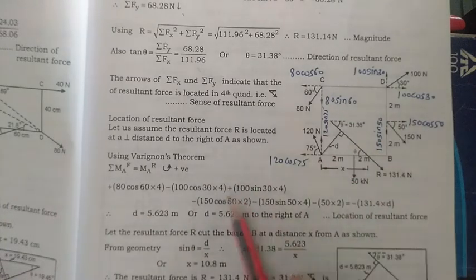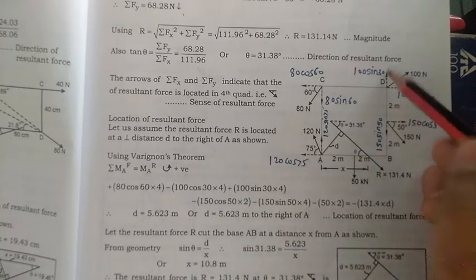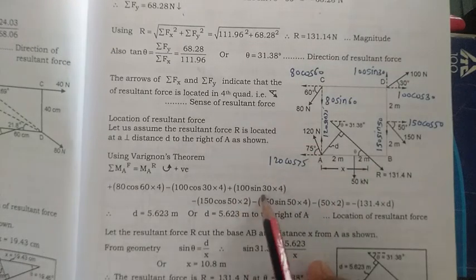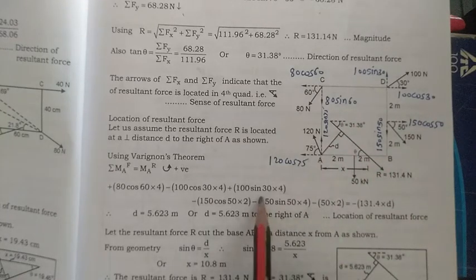Apart from this one, the next one is 100 sin of 30. The tendency of this force to turn about this point is in the anti-clockwise direction. So 100 sin of 30 multiplied by a distance of 4 will come here.